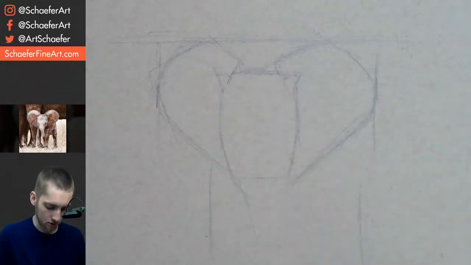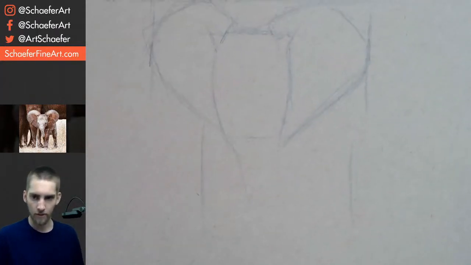Well, I probably made this thing, the legs are gonna be way down here at the bottom. Way down here, but I guess that's okay.